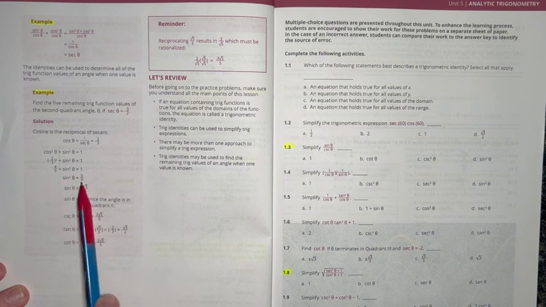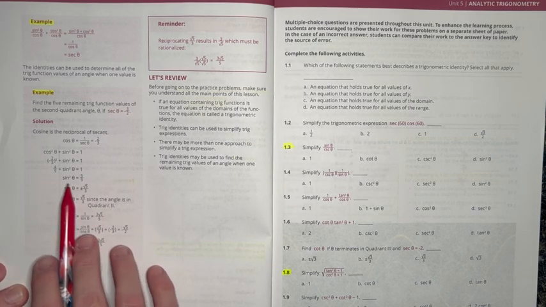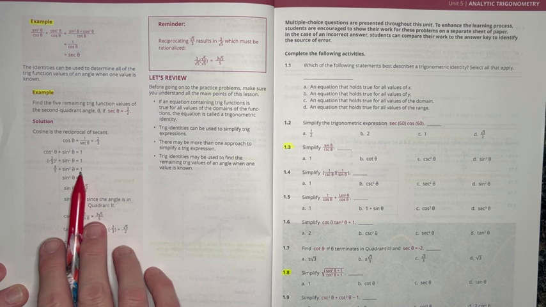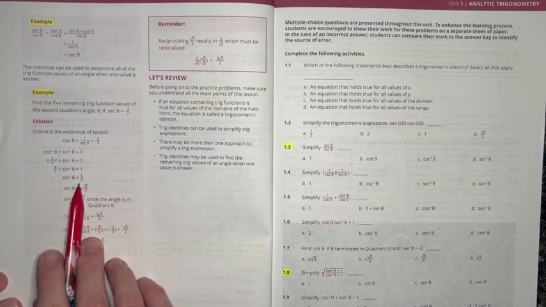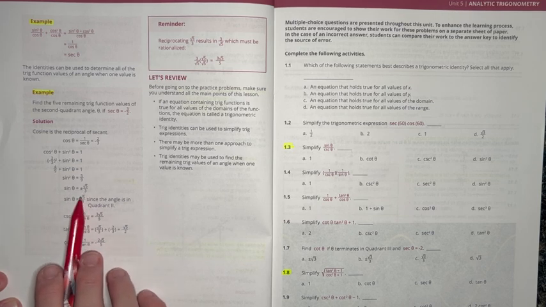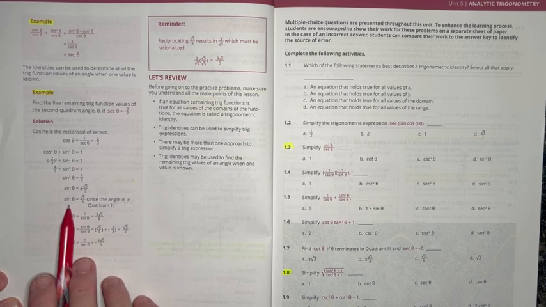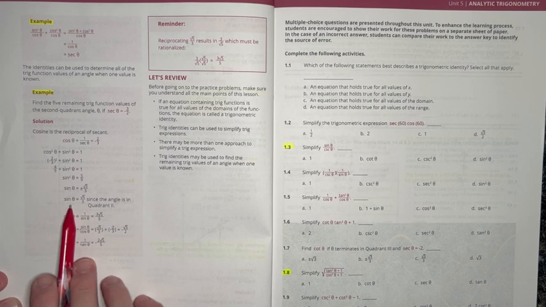They square it and then subtract it from both sides, since it's positive here. So they end up with positive 9 over 9 minus 4 over 9, which gives them a positive 5 over 9. Then they take the square root of both sides and get plus or minus the square root of 5 over 3. Now, sine, because it's the second quadrant, is only going to be positive, so we don't need to worry about the negative part.